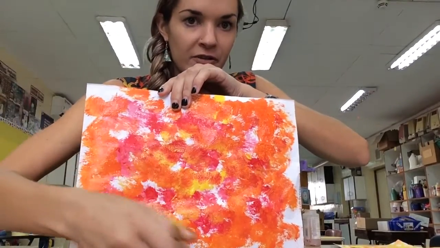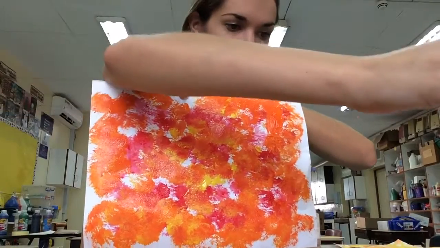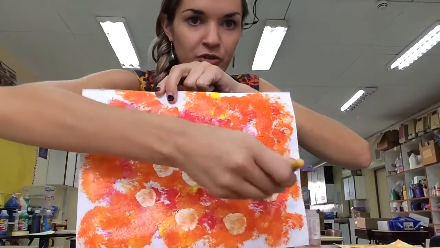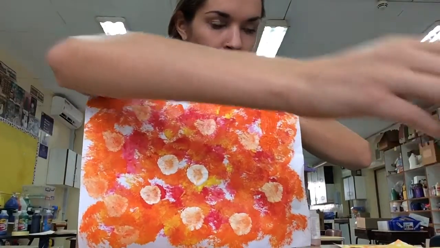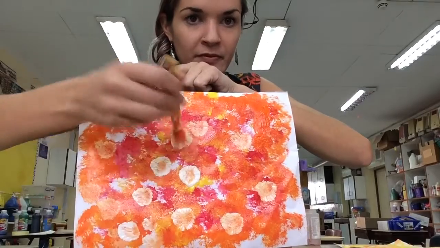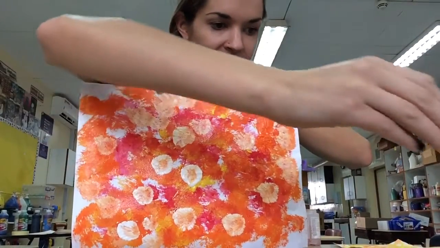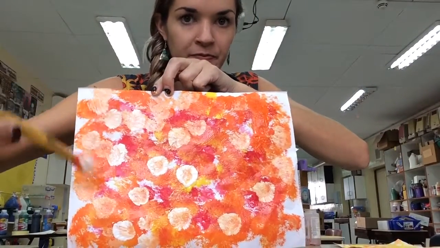Now that I've filled the paper with red, yellow, and orange, now I'm just going to take straight white on my brush. And I'm just going to do a few white dots. White is the last one you're doing, the last color.